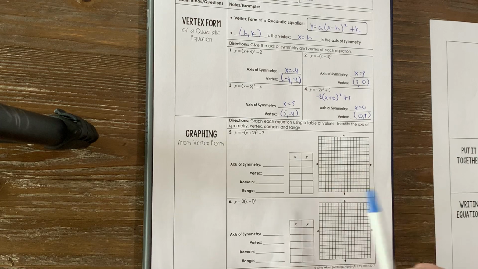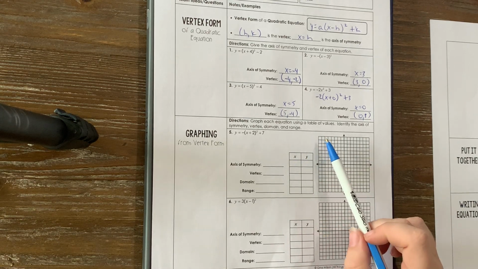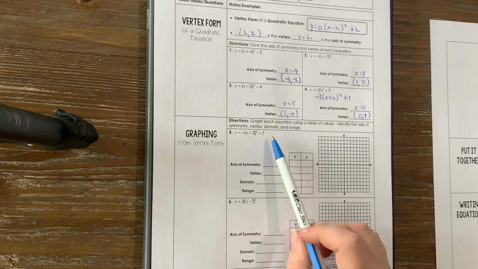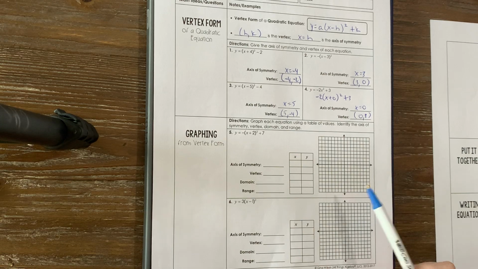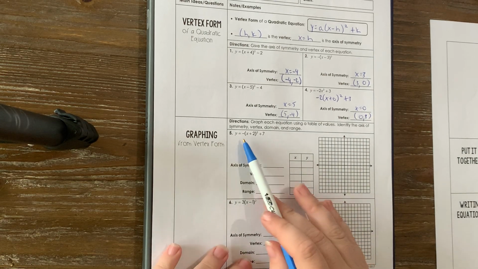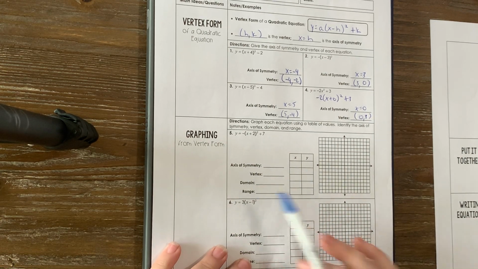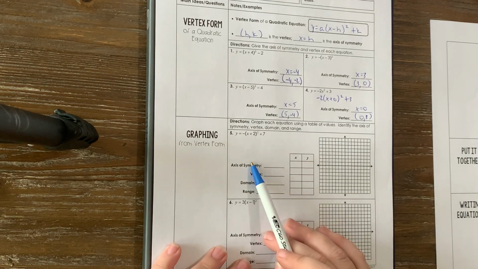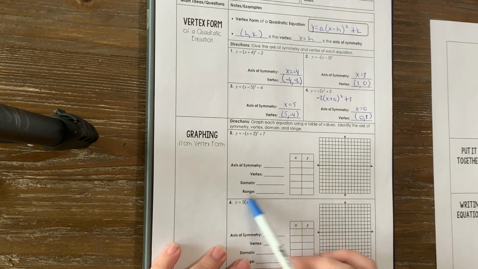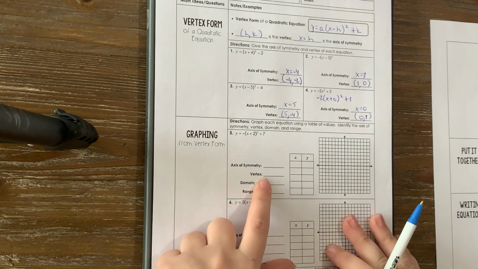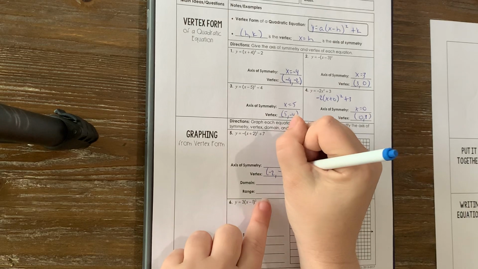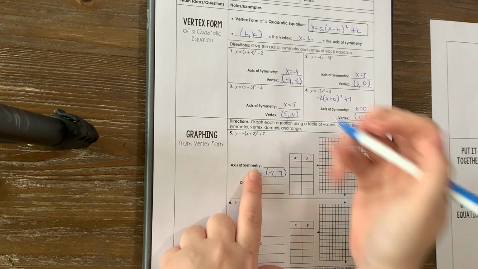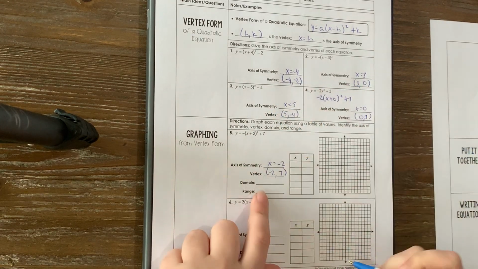Okay, so the graphing part. It says graph each equation using a table of values, identify the axis of symmetry, vertex, domain, and range. You can do this the same way that we did on the last note sheet. You can type this in on your y equals to fill in your table and your graph. But we should be able to fill in the vertex and axis of symmetry just by looking at this. So our vertex is the opposite of that, so it's (-2, 7). Our axis of symmetry is x equals -2.